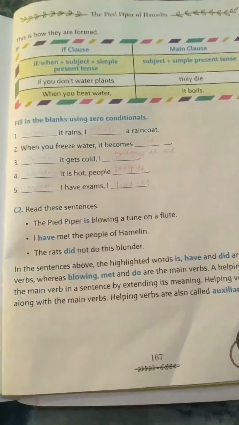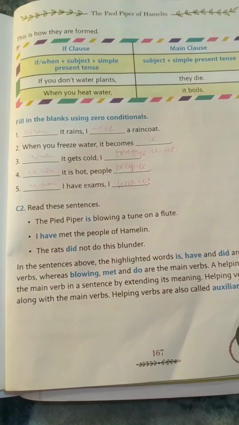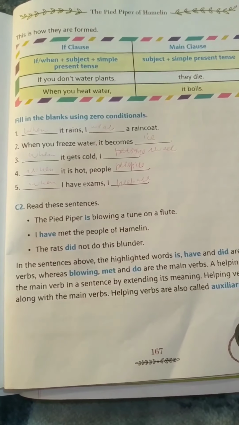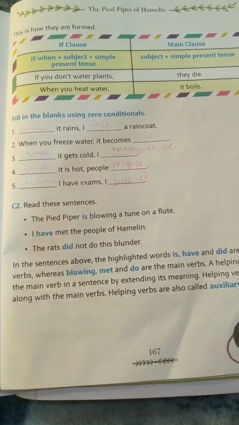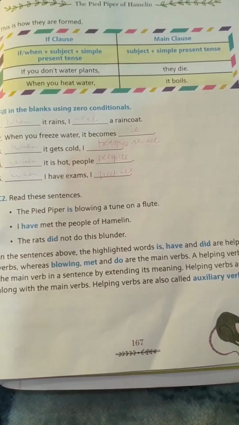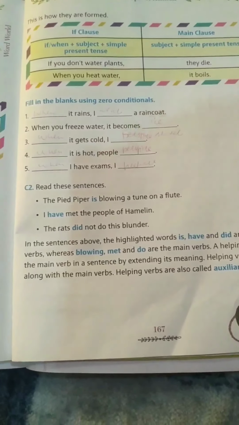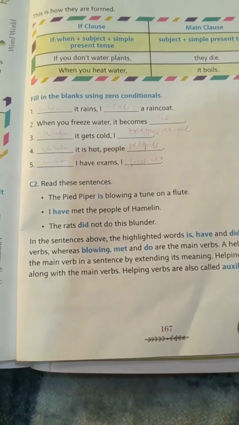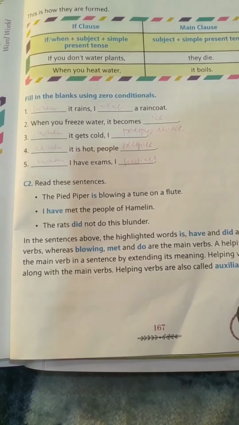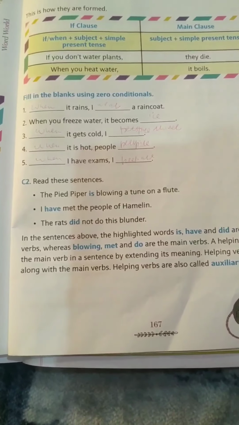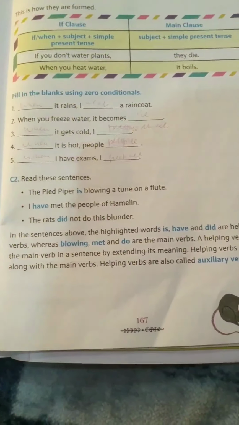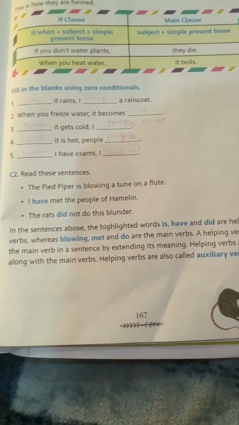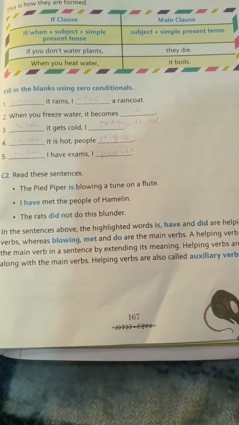Okay, read these sentences. The Pied Piper is blowing a tune on a flute. I have met the people of Hamelin. The rats did not do this blunder. In the sentences above, the highlighted words is, have, did are helping verbs, whereas blowing, met and do are the main verbs. Helping verbs are also called auxiliary verbs. A helping verb helps the main verb in a sentence by extending its meaning.